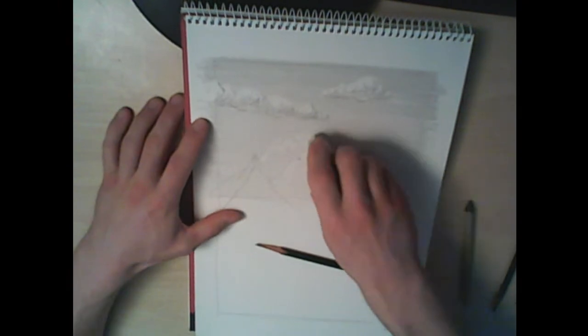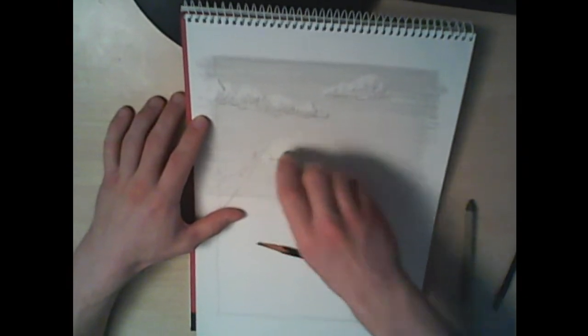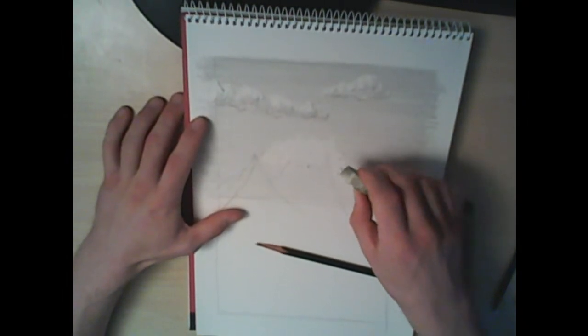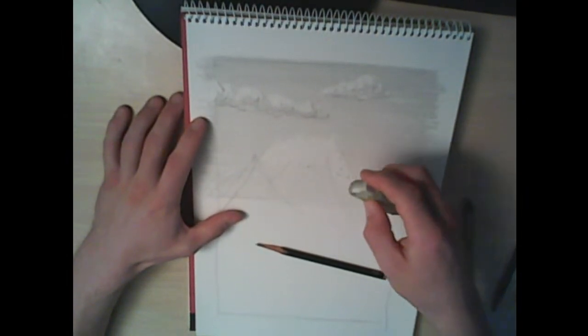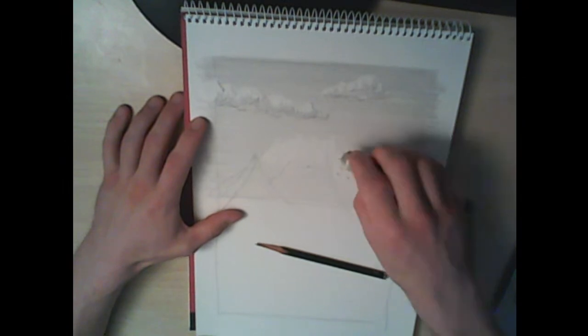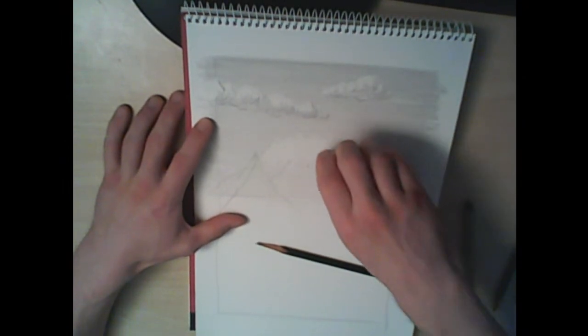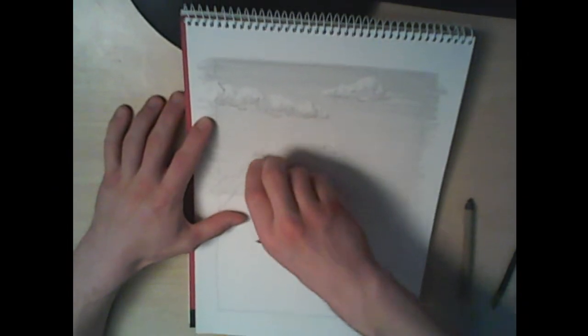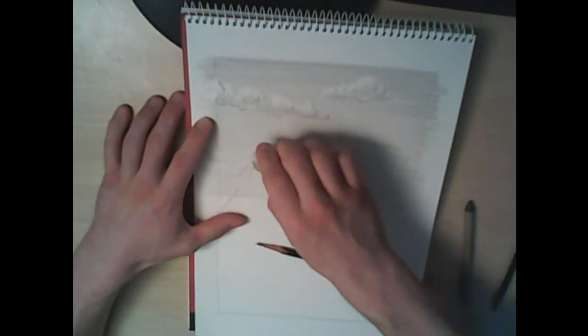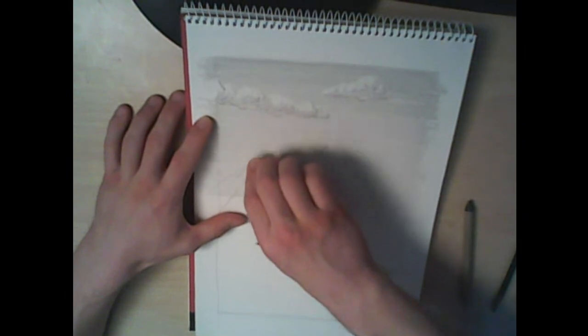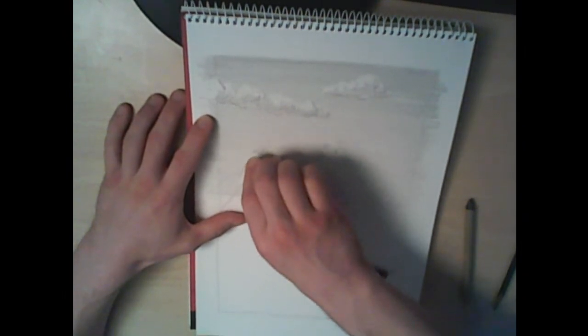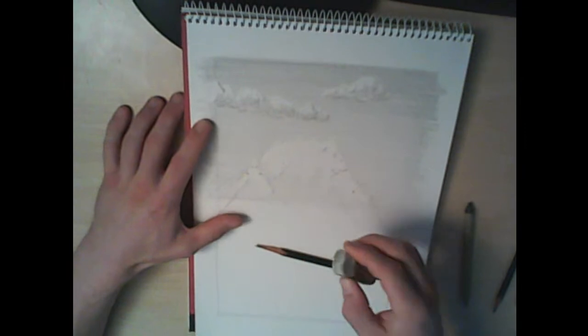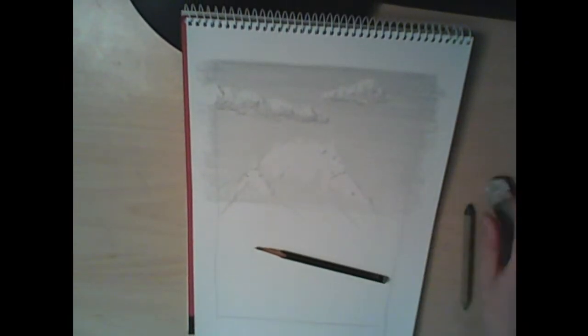So that's what I'm doing. Just erasing those lines and pretending I have a pencil and draw the upper part of the mountain with the eraser. Okay.